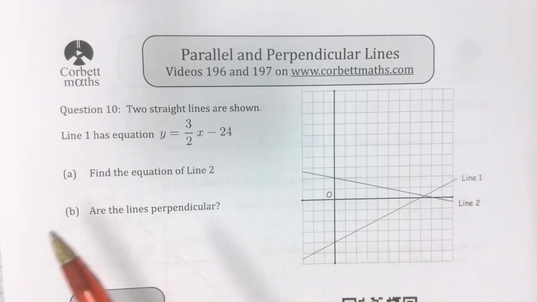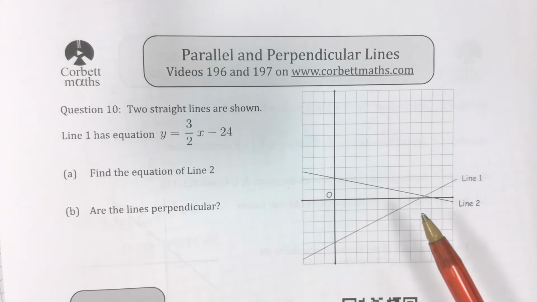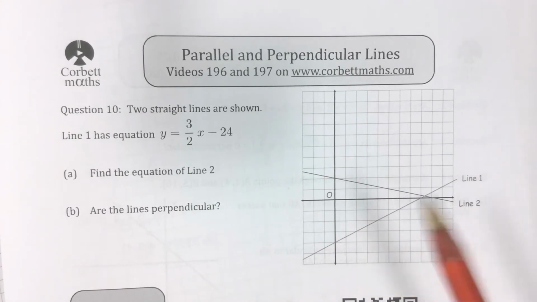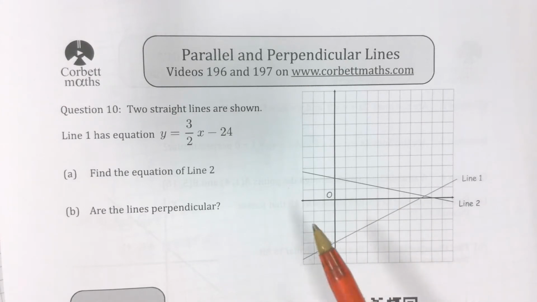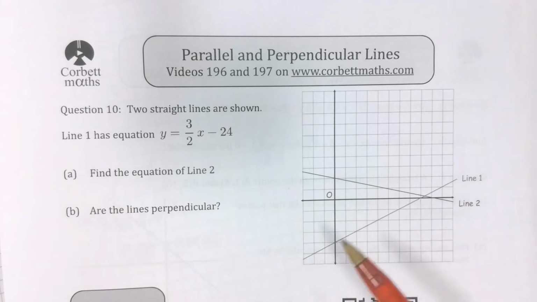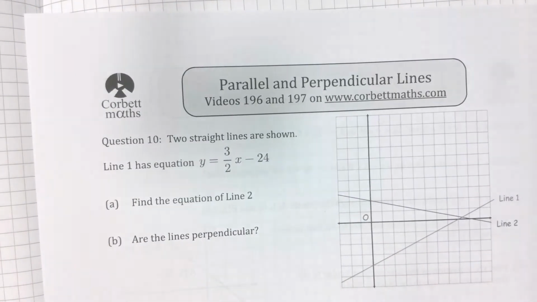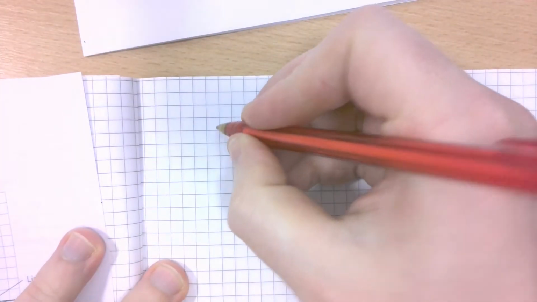But it immediately asks me to find the equation of line 2, and there aren't any numbers on this grid, so I can't really make sense of it, or at least not until I start using what I know about this equation to label this scaling. Here, let me talk to you about what I mean by that. Let me just turn the page over. So y equals 3 over 2x minus 24. Let's write that down.